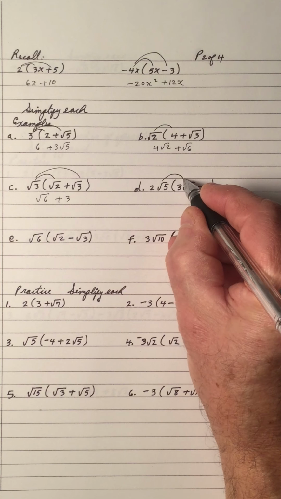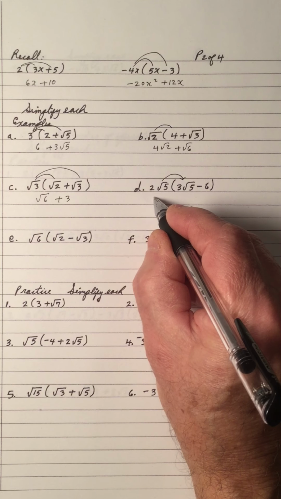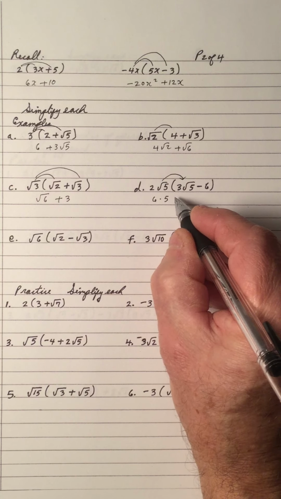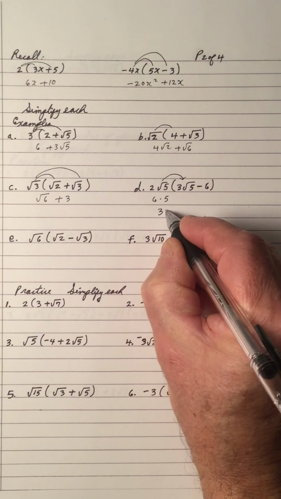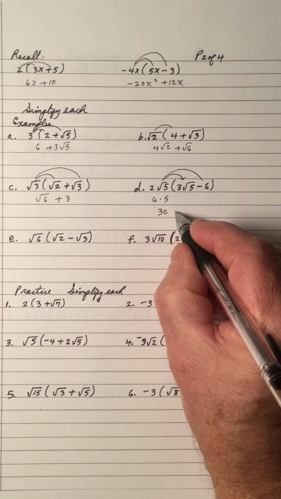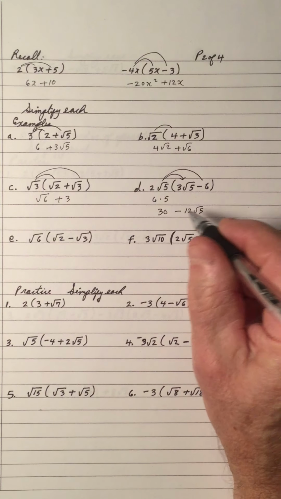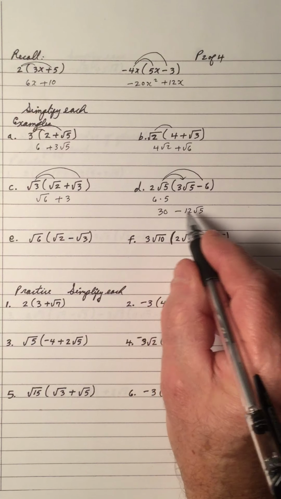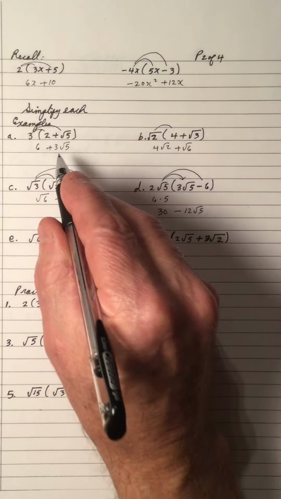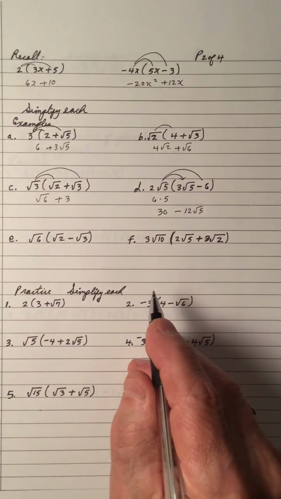And 2 root 5 times 3 root 5. 2 times 3 is 6, and root 5 times root 5 is 5, and that gives you 30 altogether. And 2 root 5 times 6 is a negative 12 root 5. So it's fully simplified. You can't subtract these because they're not like terms. You can't add these because they're not like radicals. And this is a radical, and this is a rational number, an integer, so you can't add either.